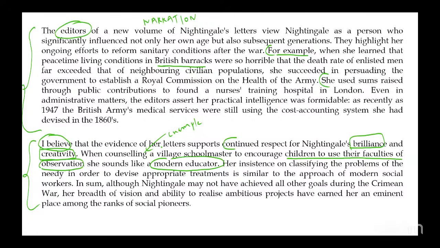And maybe you are wondering, why is that modern? Was it not a normal thing during that period? Probably in this day and age, children are encouraged to use their faculties of observation. At least it is talked about. At least in theory, it's there.